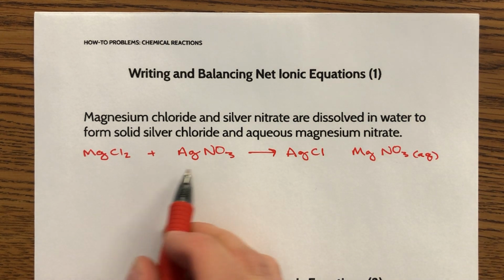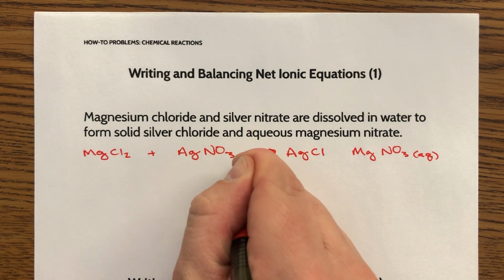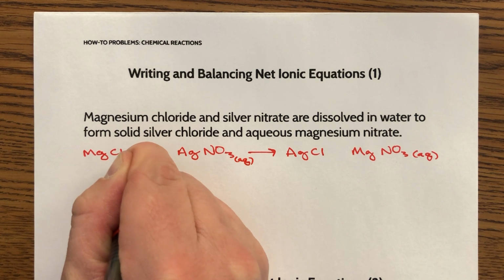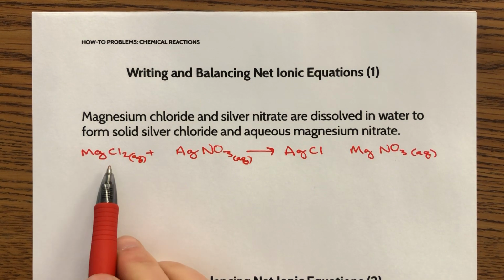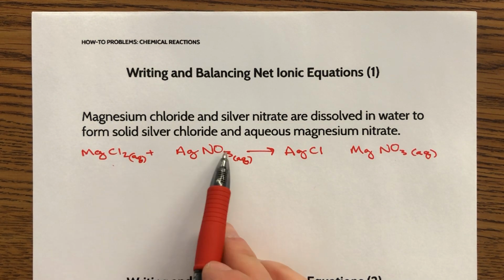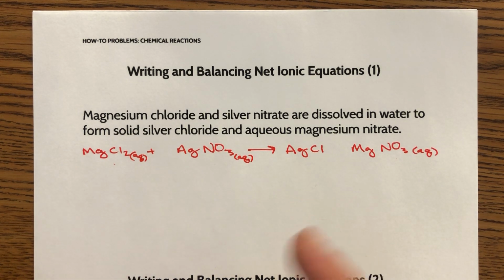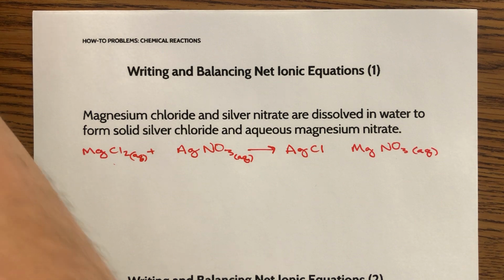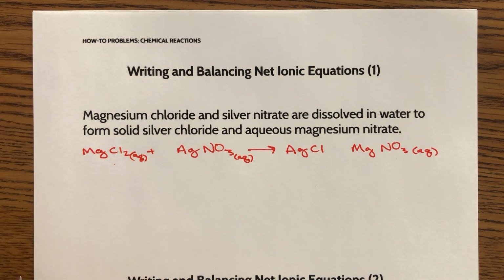All right, now let me go through and define these. This is going to be aqueous, and this is going to be aqueous. Now these are 2 solutions. They're clear in color. Let me see if I can find a picture of it. Yes, right here.